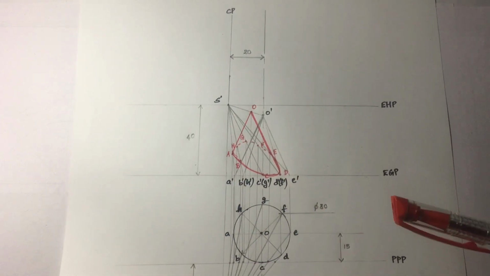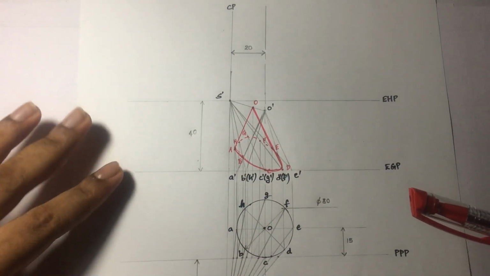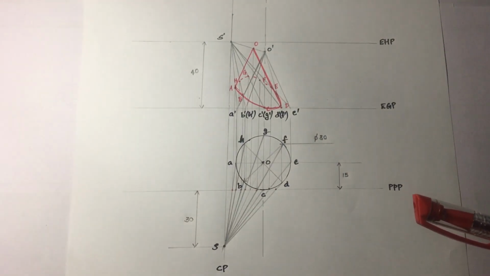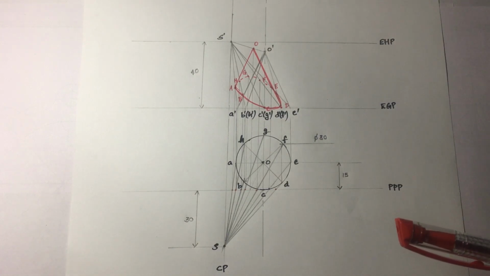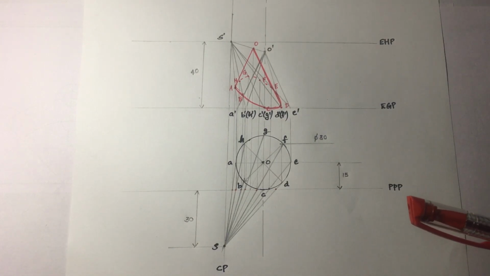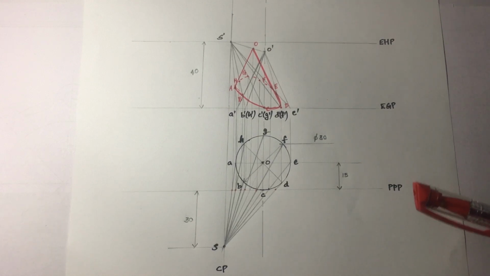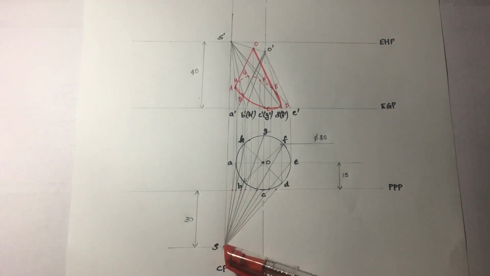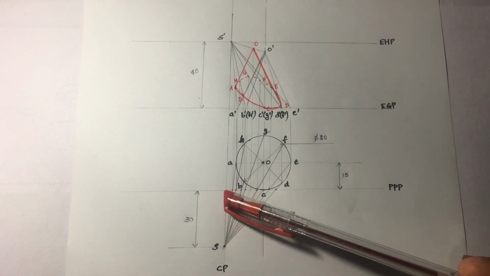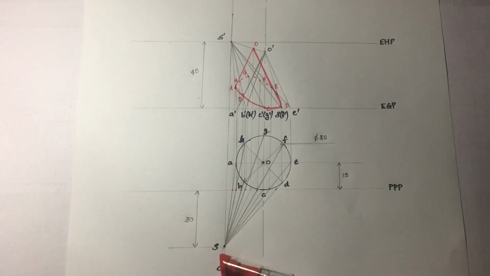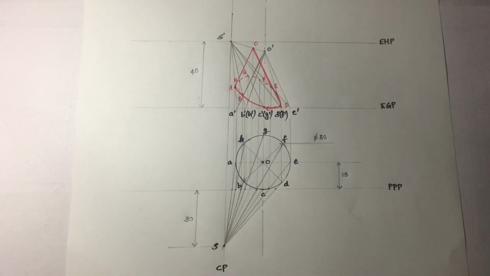On the CP line, the next step, which is step number 5, is to mark the station point or the top view of the station point. And it is told that the station point is 30 mm in front of the picture plane. So you have to take 30 mm on the CP line, in front of the PPP line, and mark the point as S.